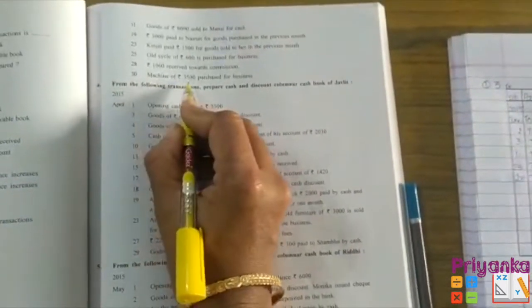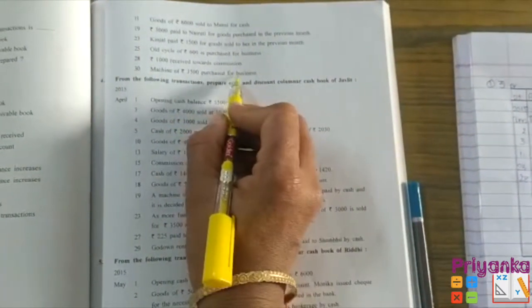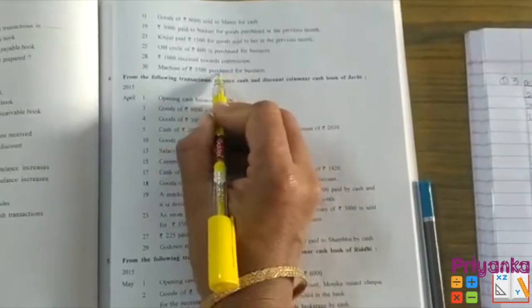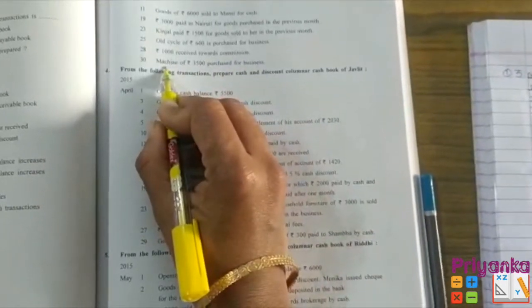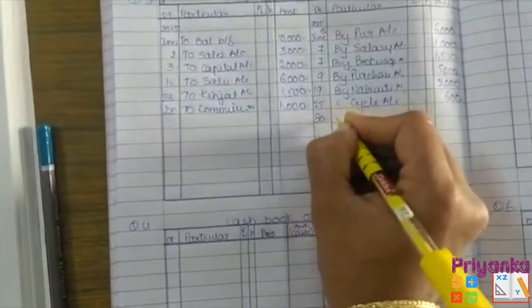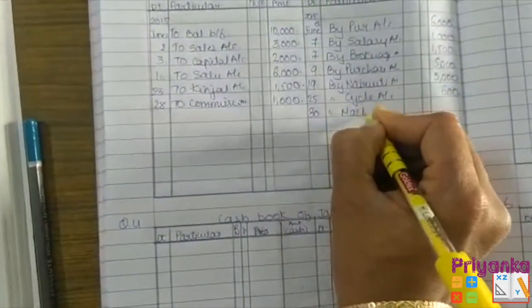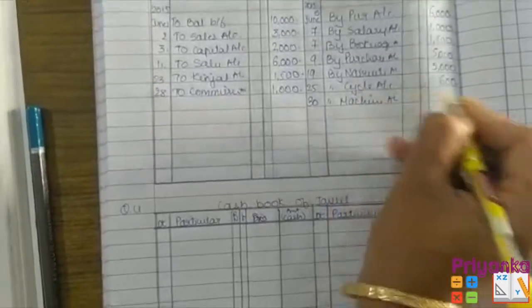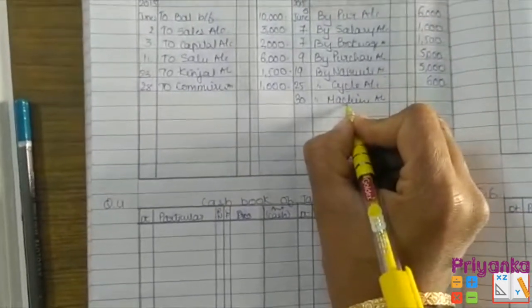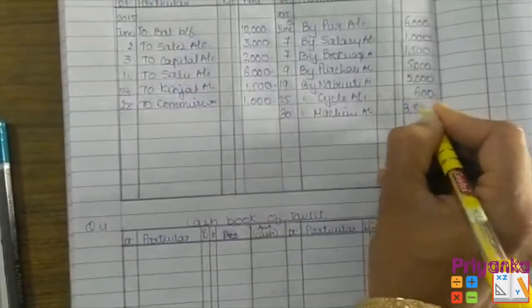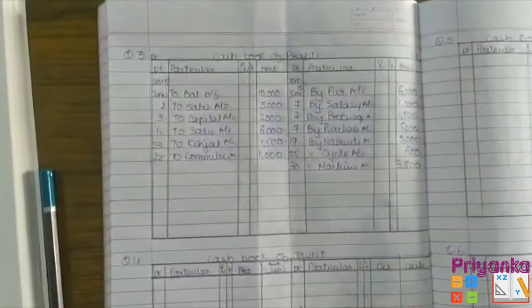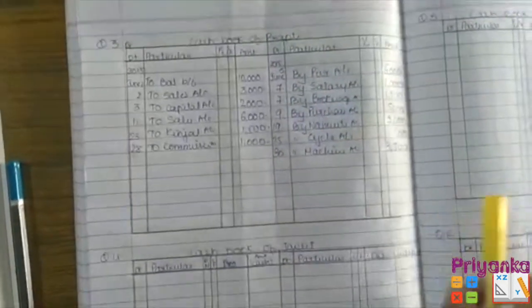30, machine of rupees 3,500 purchased for business. Now here we purchase an asset, a machine. So money is going out. Take this entry to the credit side. Write down machine. Don't write purchase because here we are purchasing an asset. Then write down 3,500. Now at the end, make the total of both the sides.